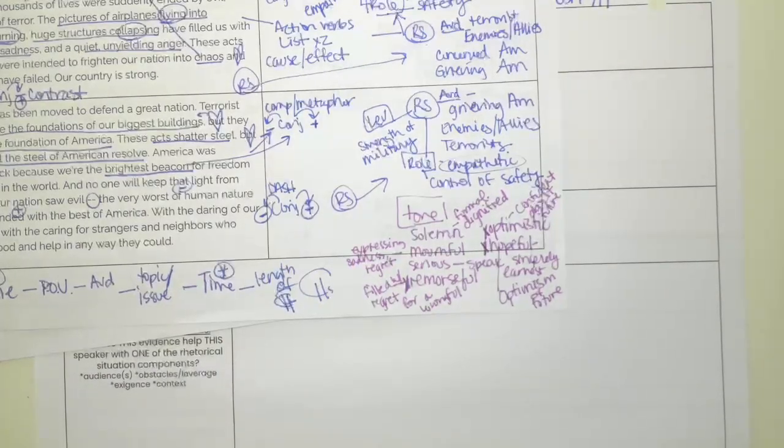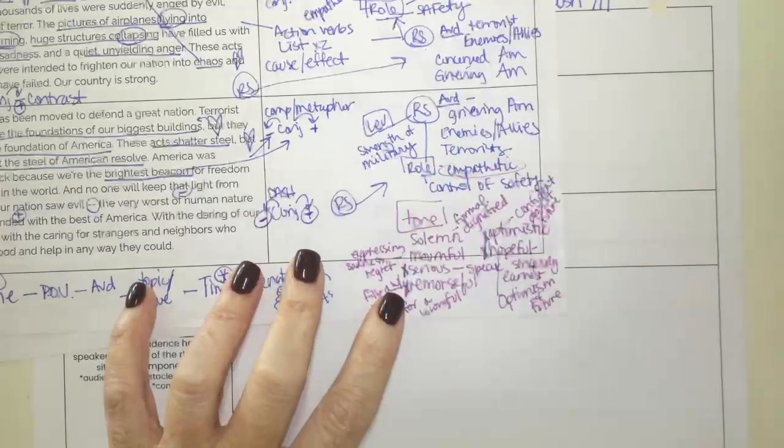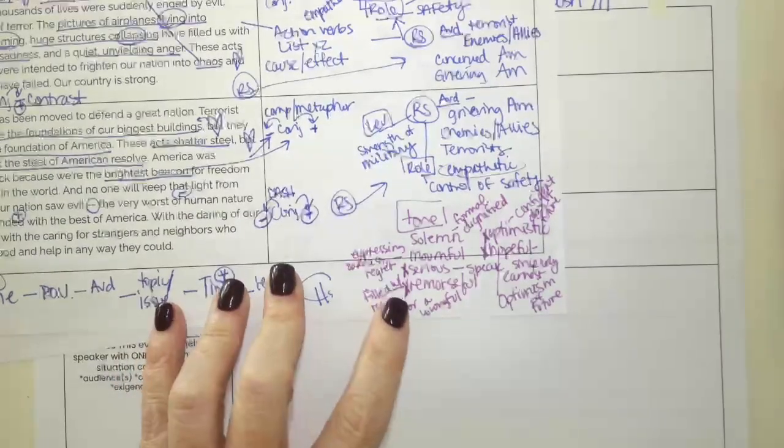So we have serious, mournful, or solemn. Yeah, serious is going to be a little sophomoric, might I say? Even possibly elementary. So we're going to mark out serious. Mournful or solemn, we go to the two.